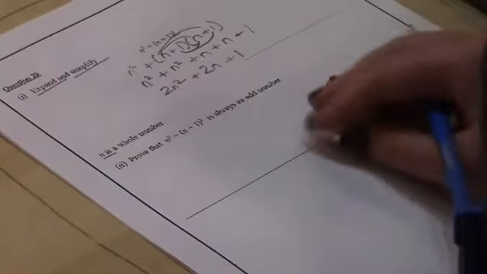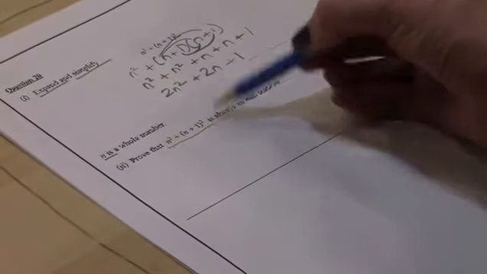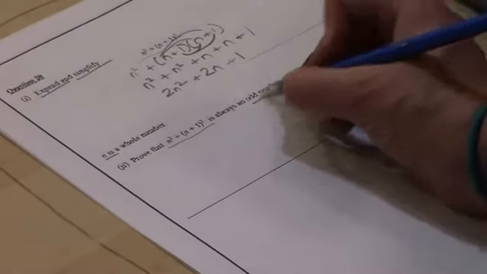Okay, you are now told that n is a whole number, and you're being asked to prove that what you've just expanded, so remember this is exactly the same as this up here, is an odd number. Key thing here is understanding about odd and even numbers. It's just horrible because it's written in algebra.